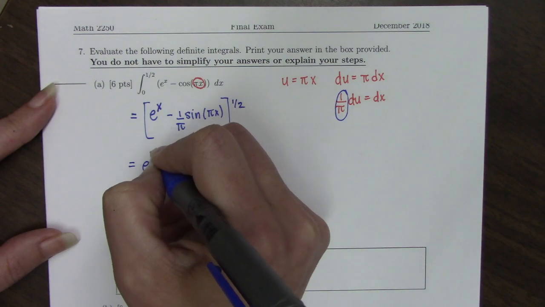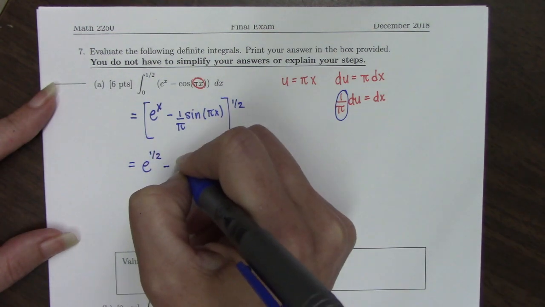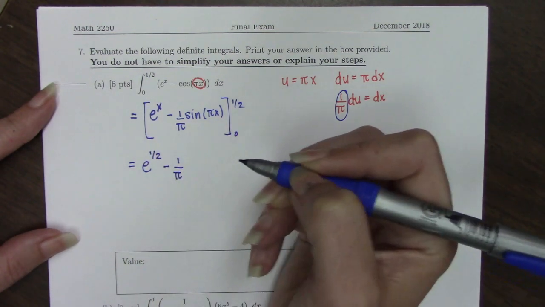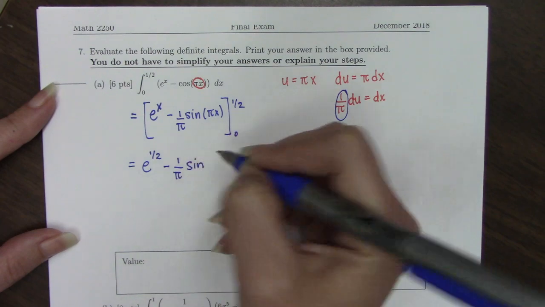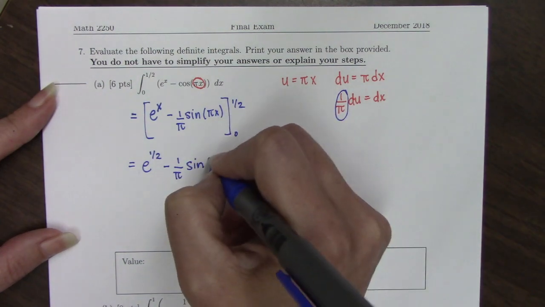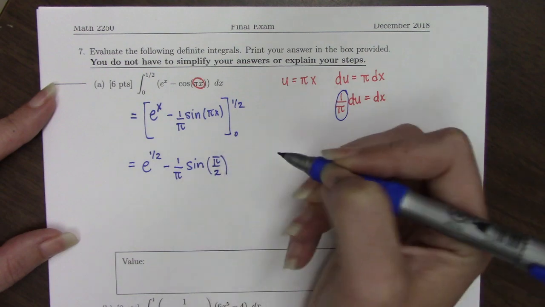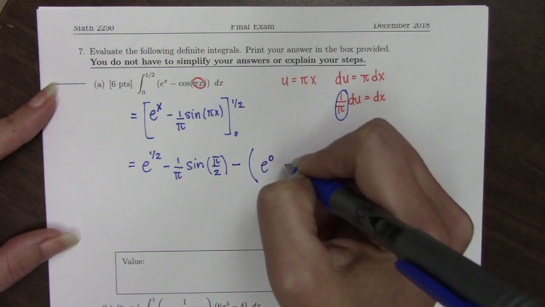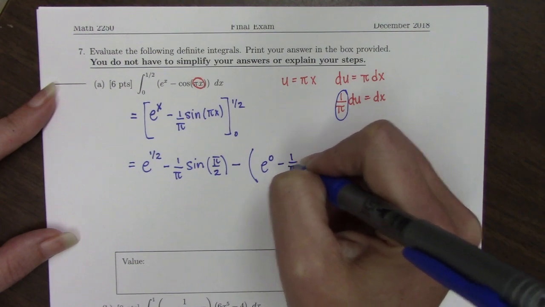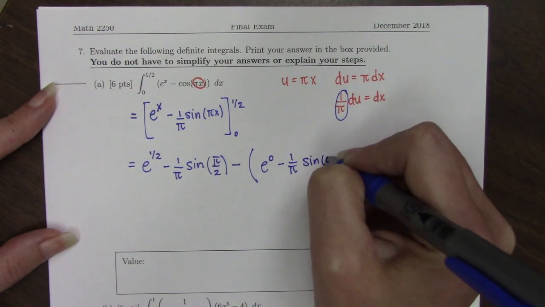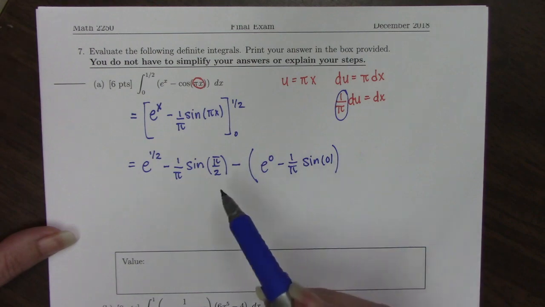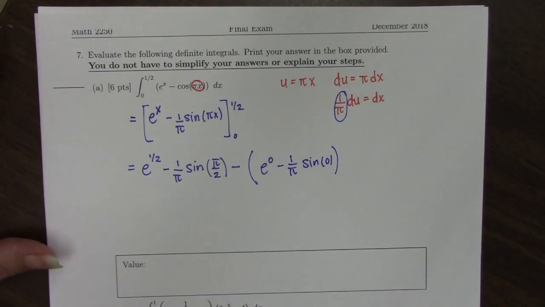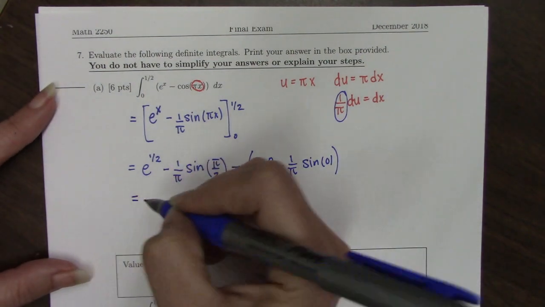So e to the 1/2 minus 1 over pi of sine, and when I plug 1/2 into here, I get pi over 2, minus e to the 0 minus 1 over pi times sine of 0. 0 and pi over 2 are known values on the unit circle.